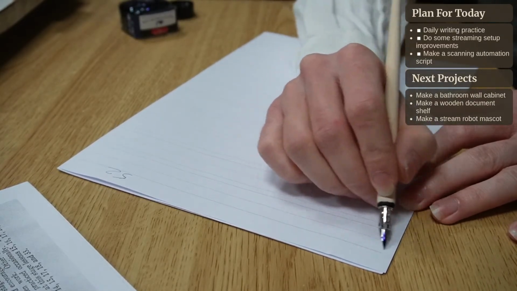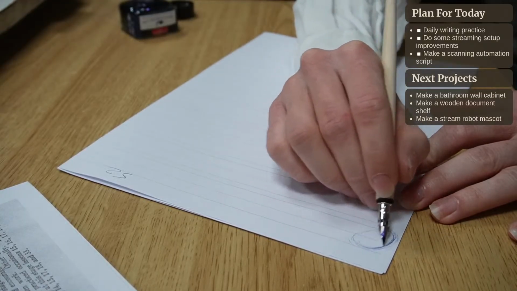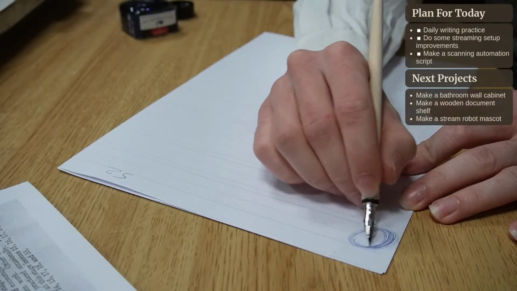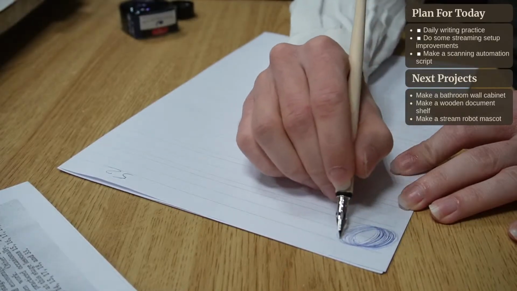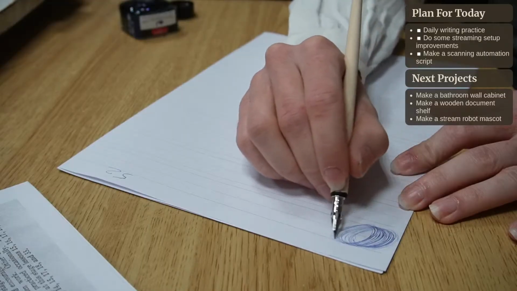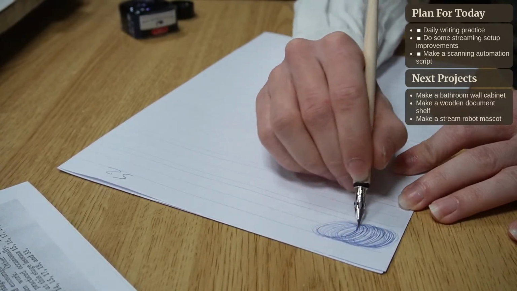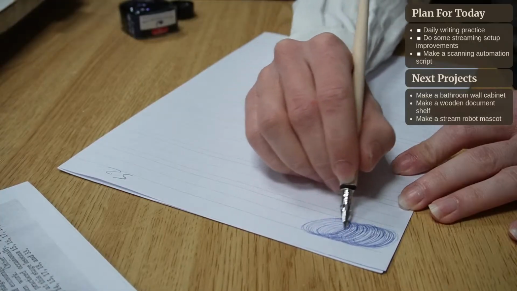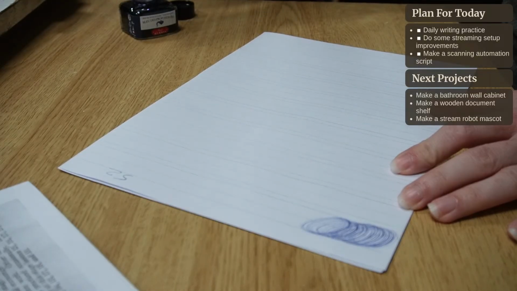And starting with the ovals. Already out.